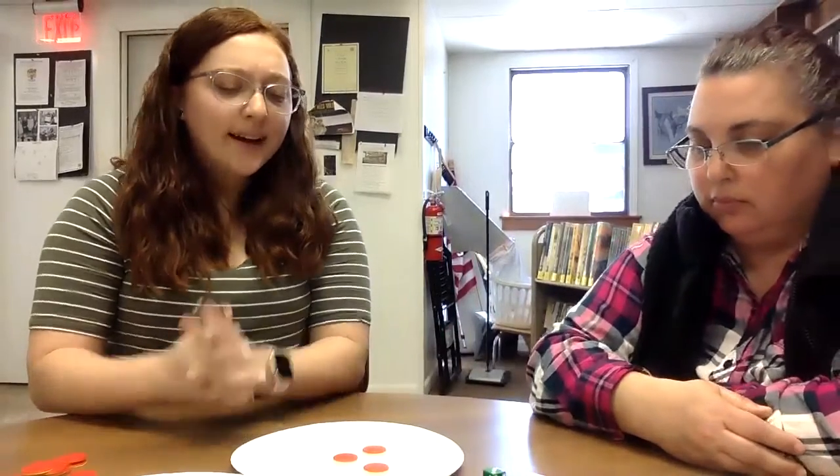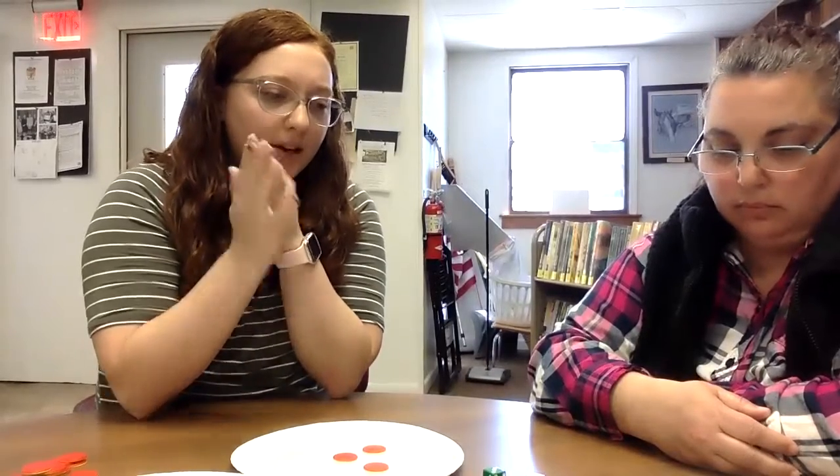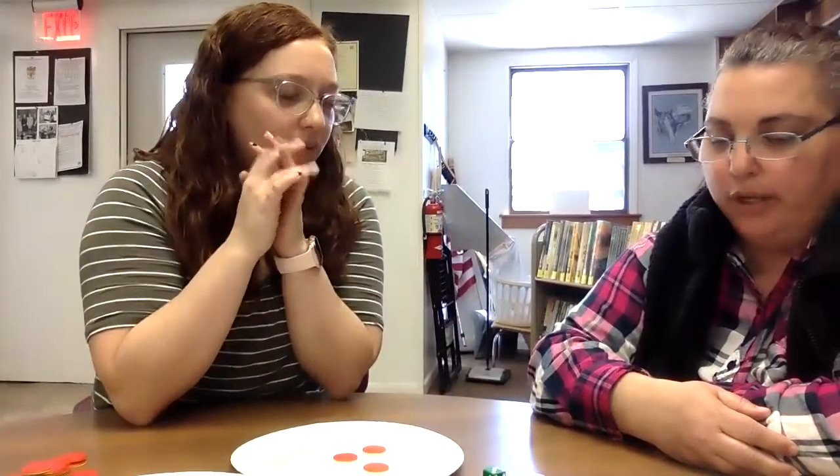Perfect. Now when we look at our plate, we need to see how many objects are on each plate. So how many objects are on your left plate? 3. And how many are on your right plate? 3. So now we know that we could count by threes to see how many are in total.